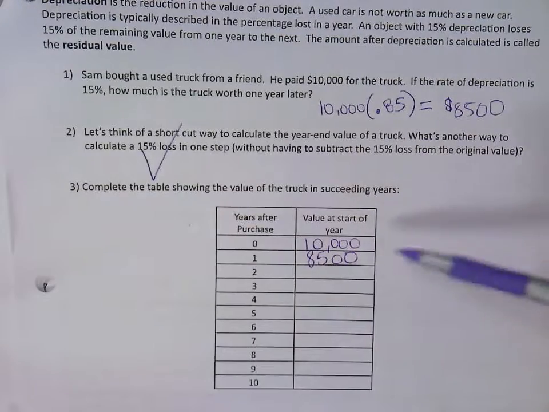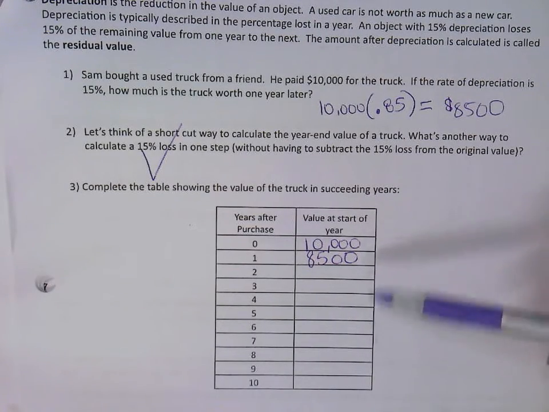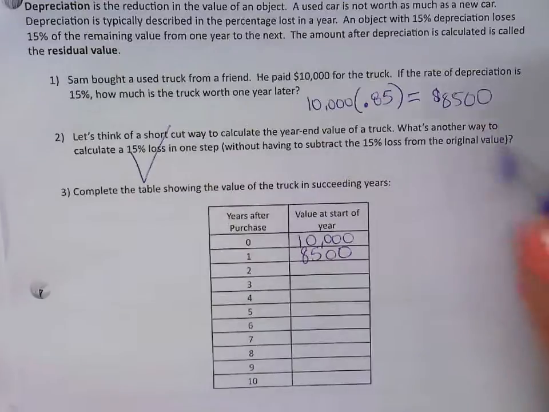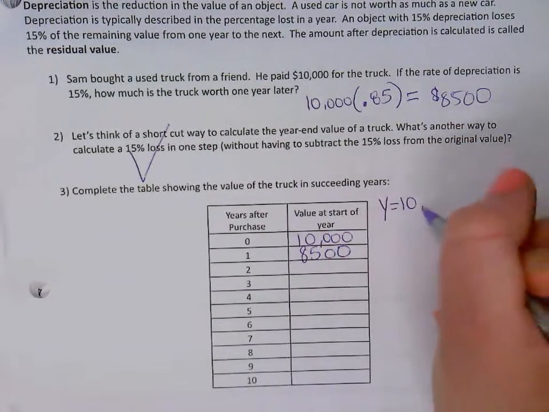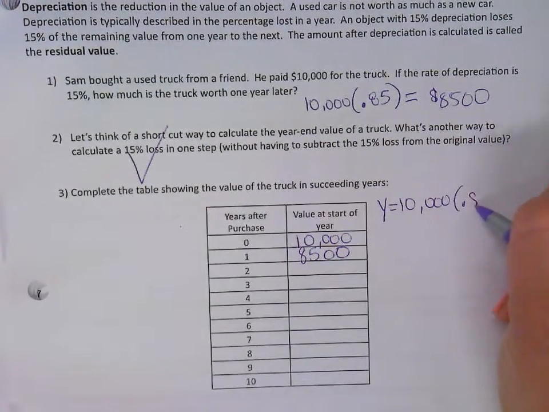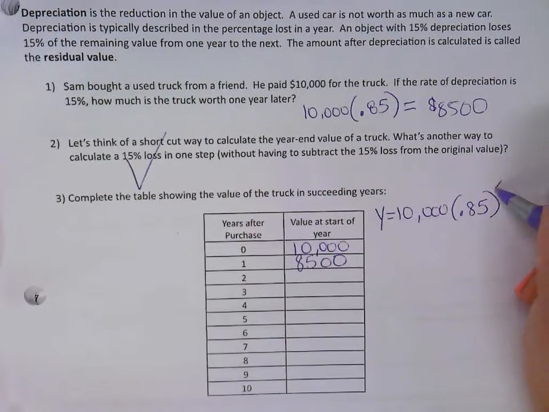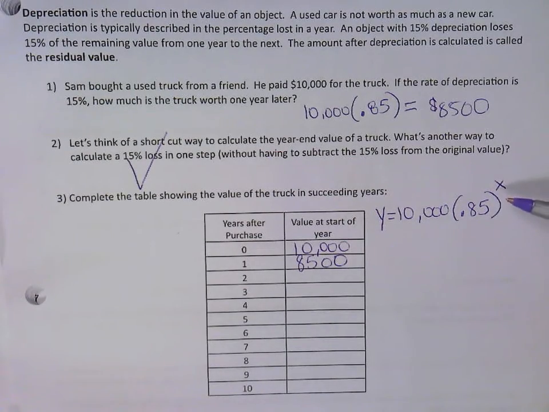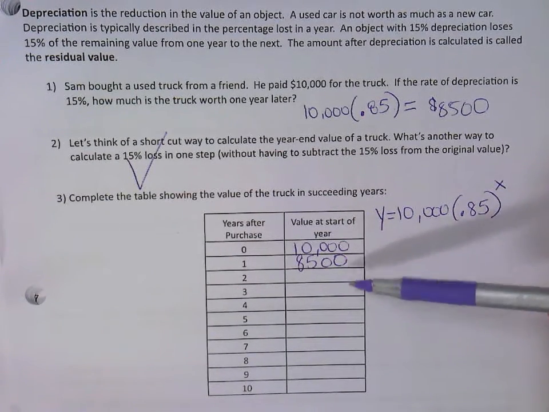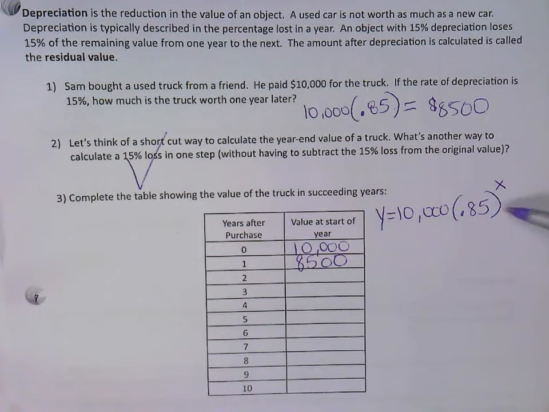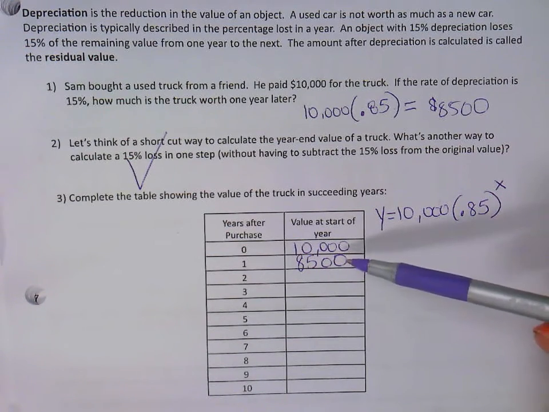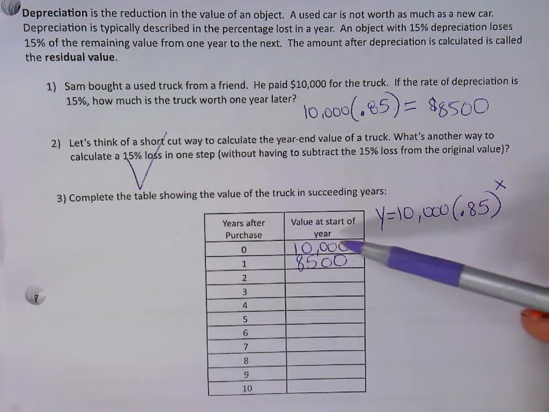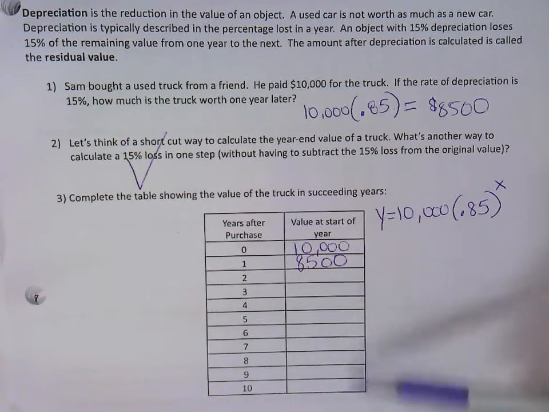So you could just use your calculator's table if you want. You could plug into the y equals menu 10,000 times 0.85 to the x power. That way x will be like 1 year, 2 years, 3 years. You don't have to do x minus 1. They already have 10,000 at year 0. So you can fill in the rest of the table.